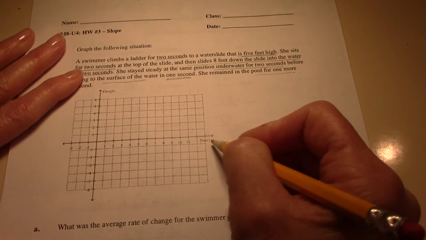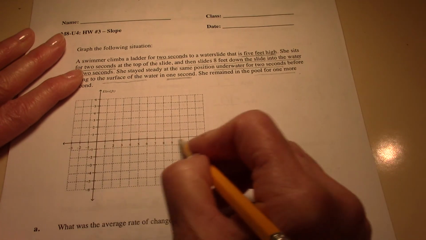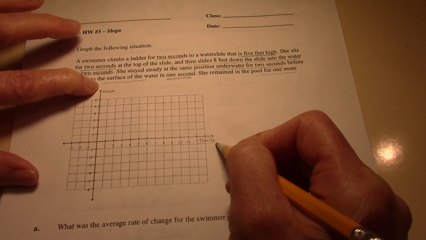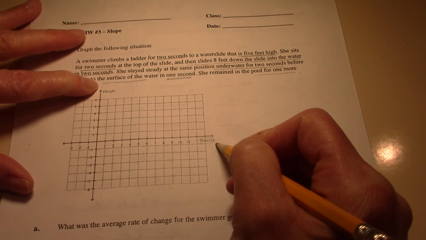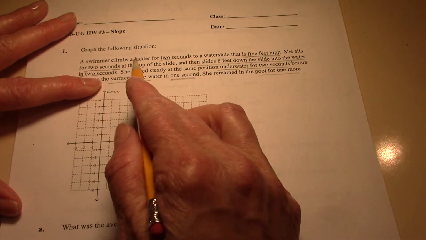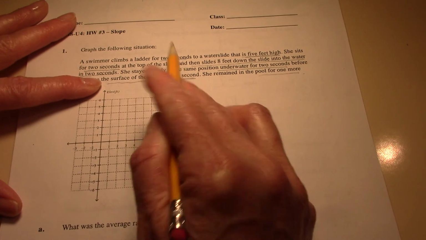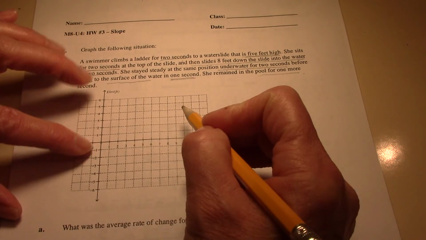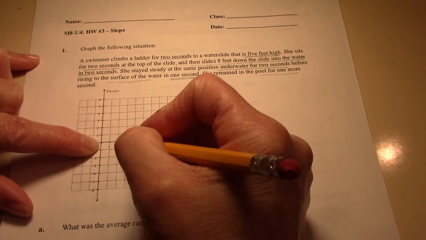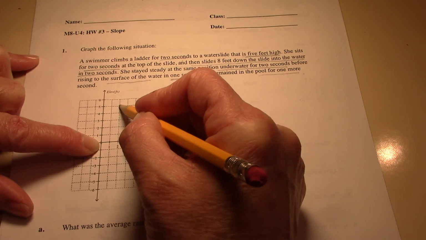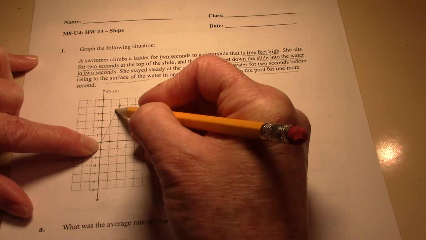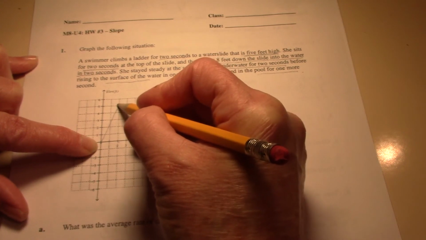First, I'll study the graph. The time part is your x-axis in seconds. Your y-axis is the height. The swimmer climbs a ladder for 2 seconds. So the first 2 seconds, from the beginning, she gets to the height of 5 feet. So in 2 seconds, she was up at 5. So let's draw a line. This is what she did. Got to the height of 5. We all there?